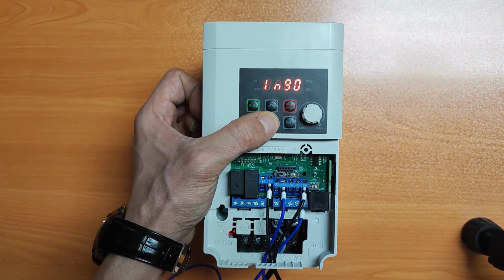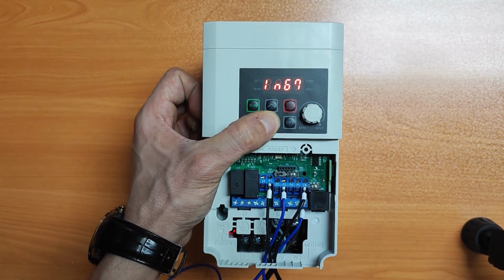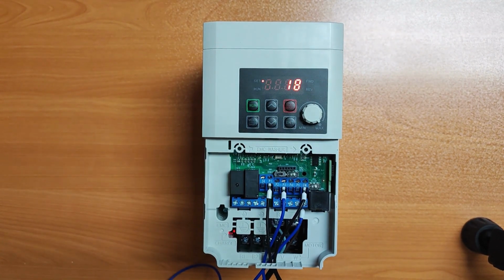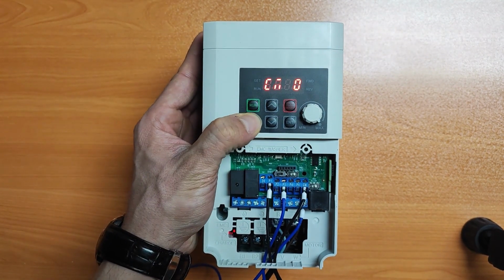I've connected this 0-1 switch to digital input P3. Digital input P3 is IN67. I'll set IN67 to 18 so that the digital input P3 pin acts as an external trip if it's activated. I'll confirm it and go back.